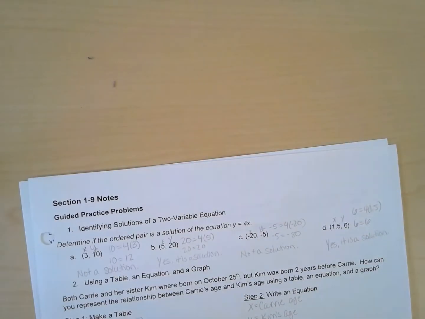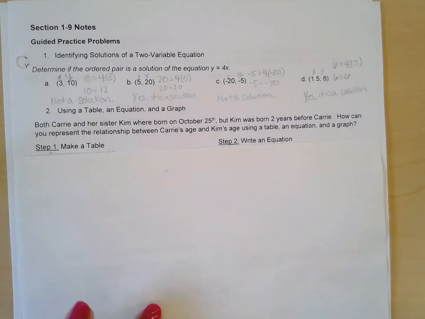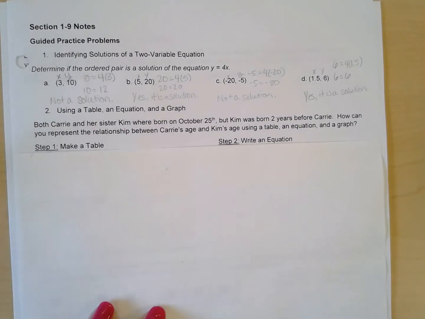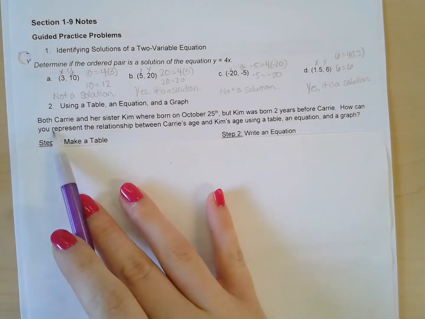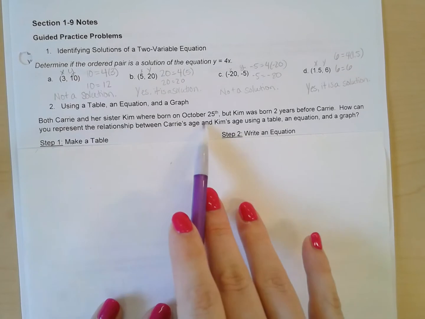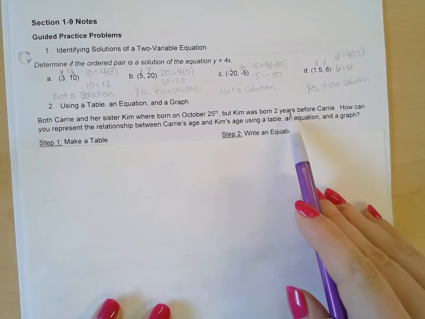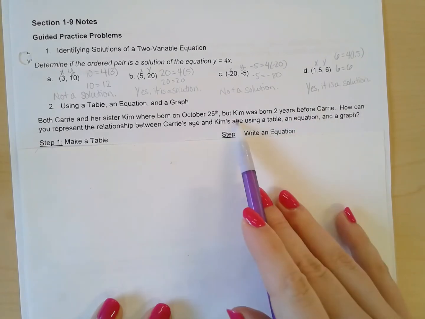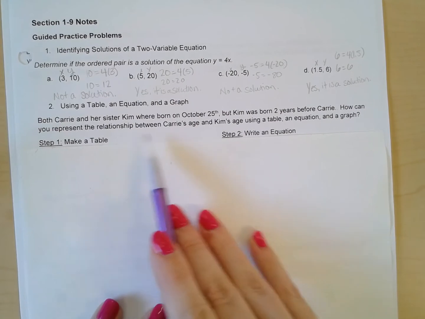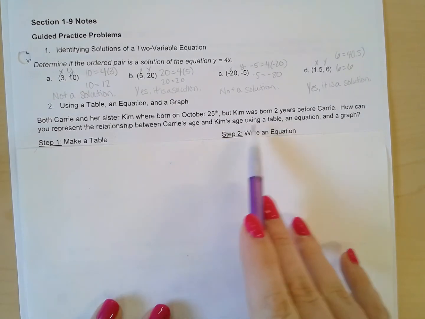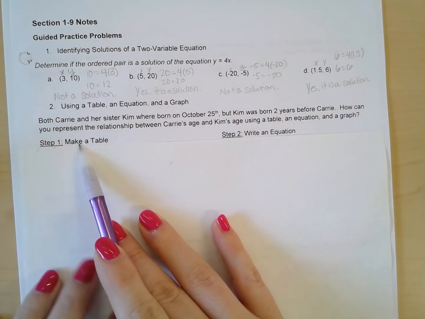So our next part of this section can get a little bit confusing because they're asking you to do multiple things with one problem. It says both Carrie and her sister Kim were born on October 25th. So they were born on the same day. But Kim was born 2 years before Carrie. So Kim's older by 2 years. How can you represent the relationship between Carrie's age and Kim's age while using a table, an equation, and a graph? So step 1 is making a table.